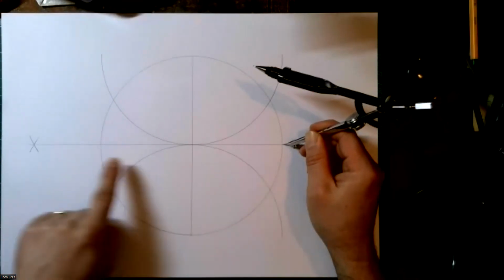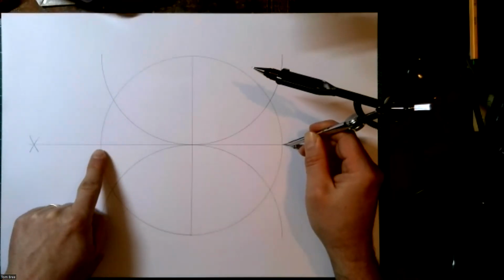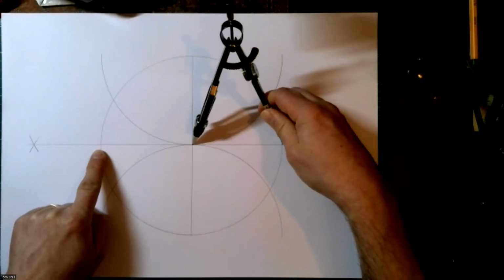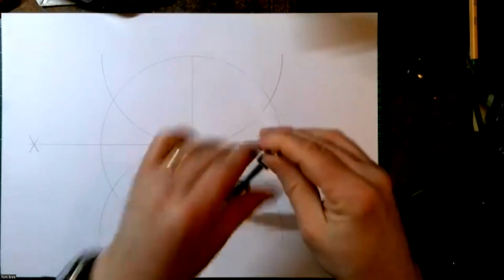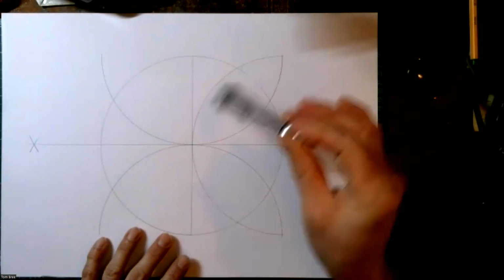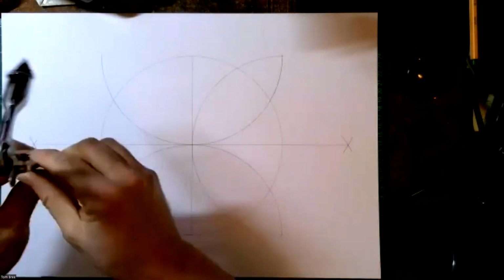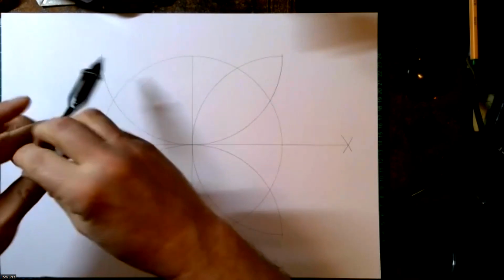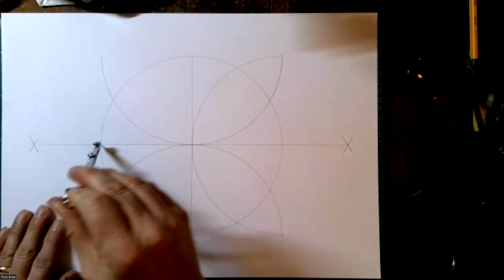Now these two new points that I've established on the circumference are what I'm going to use next with the same radial measurement. So this is the same radial measurement that we drew the circle with, as you can see. And we'll put in another semicircle.